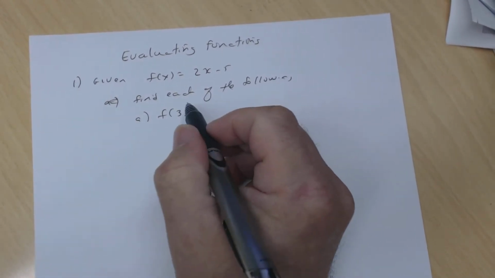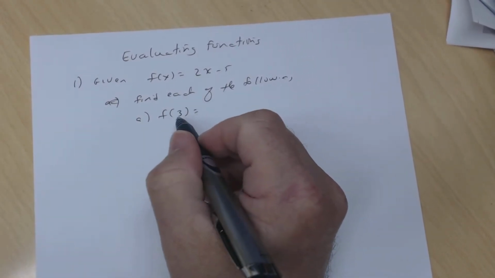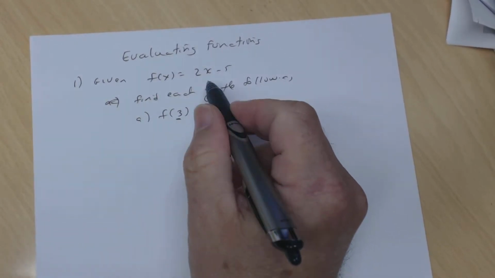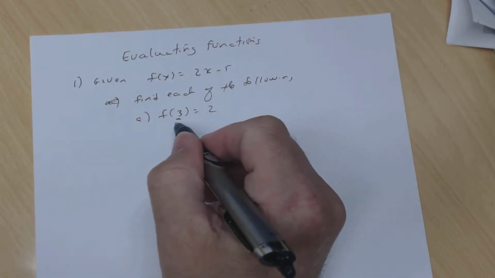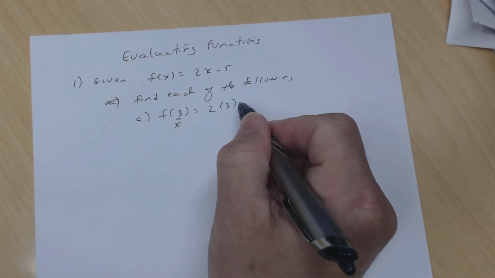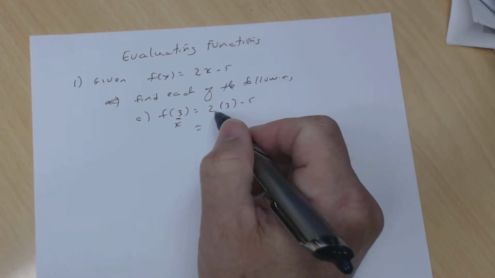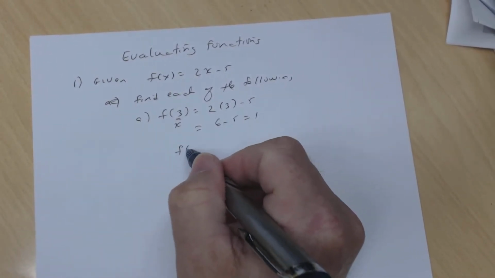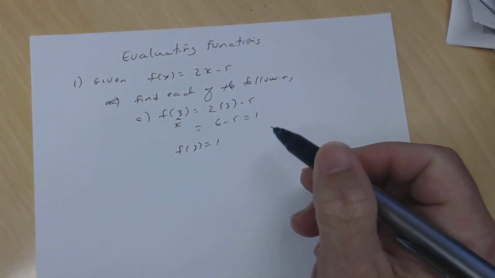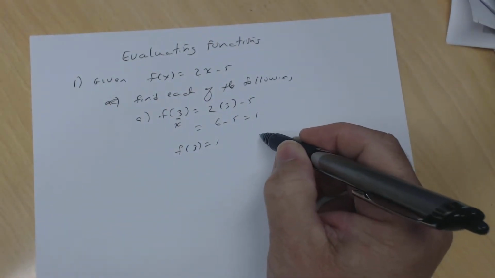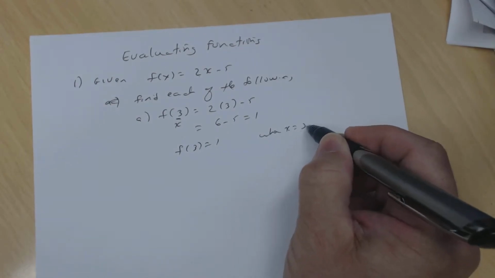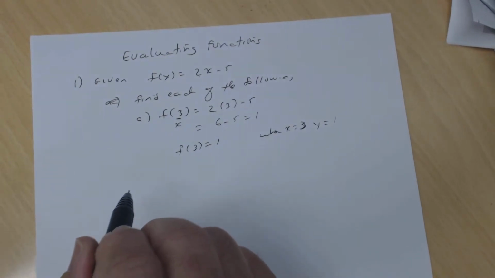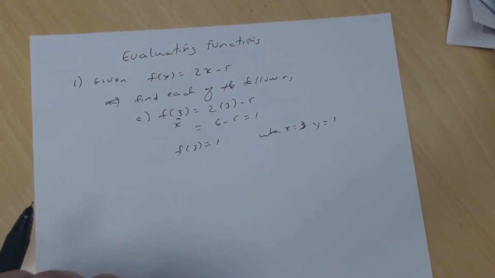You've had that before. Remember, 3 took the place of x. So where we see the variable x, you're going to plug in 3. So that's going to be 2 times x, remember x is 3, minus 5. Using the order of operations, 2 times 3 is 6, and then 6 minus 5 is 1. So therefore, f of 3 is equal to 1. Remember what you found was that when x is 3, the y value is 1, because f of x means the same thing as y.